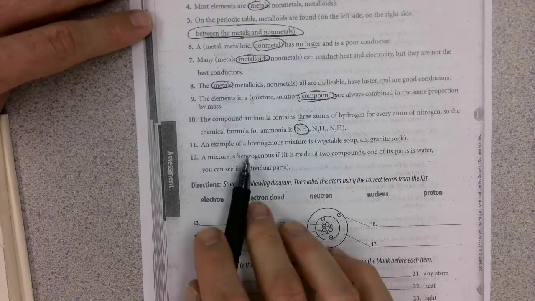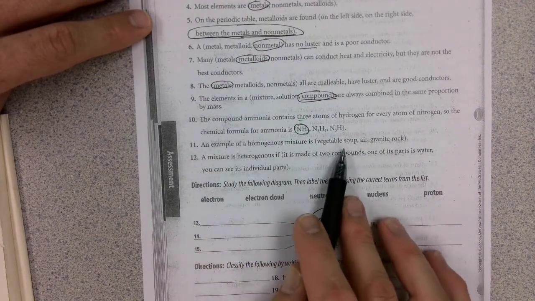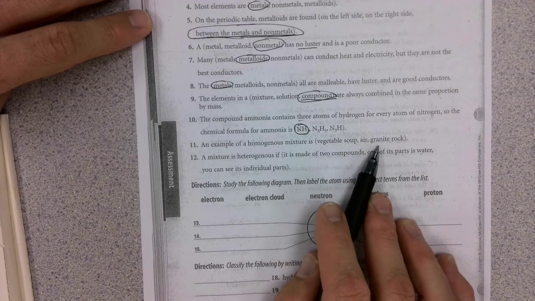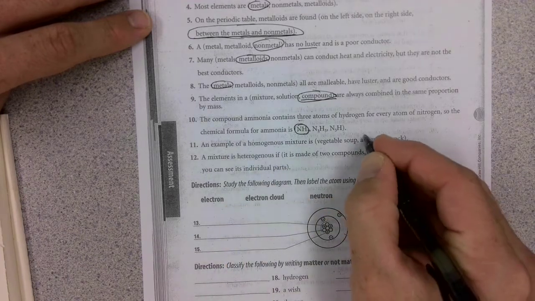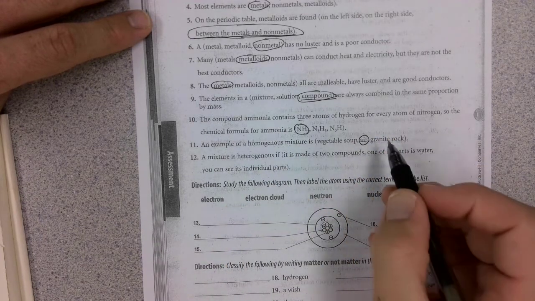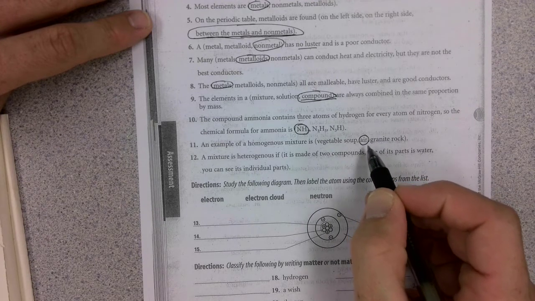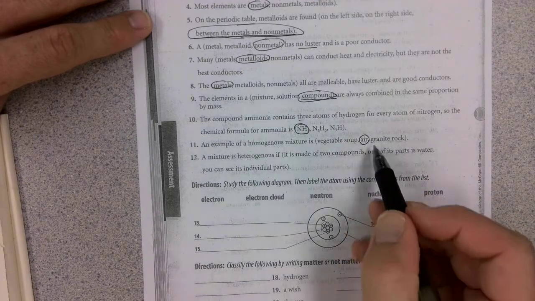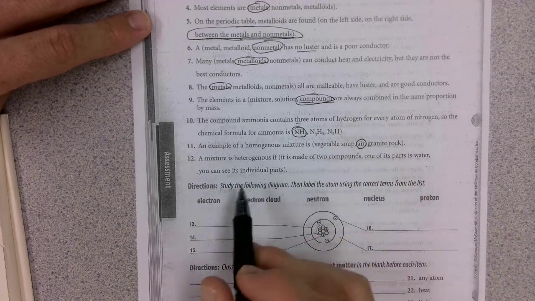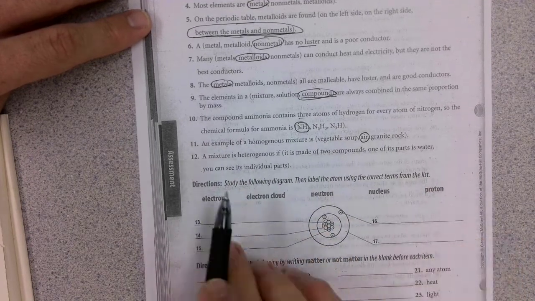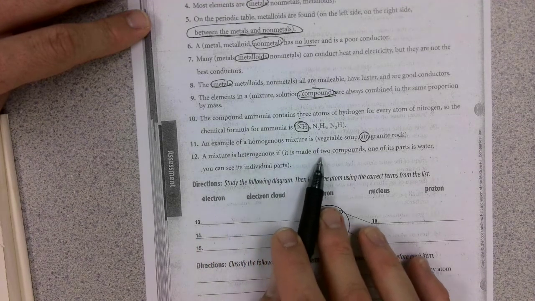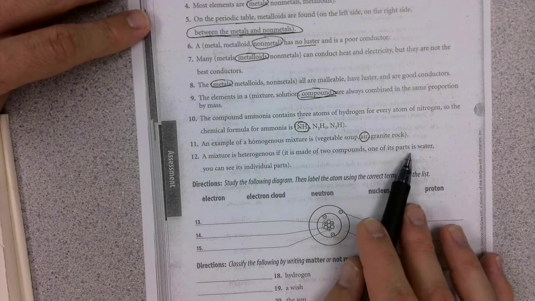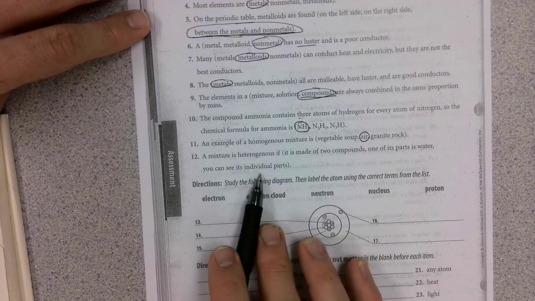11. An example of a homogeneous mixture is vegetable soup, air, or granite rock. In number 11, a homogeneous mixture is something that is the same throughout. Air is going to be the same throughout. Air has this property in which it fills its space, its container. The air that's in one part of the room is going to mix with other parts of the room, and it's always going to equalize and balance. That means it's going to be the same throughout. 12. A mixture is heterogeneous, means it's different, if it's made up of 2 compounds, one of its parts is water, or you can see its individual parts.